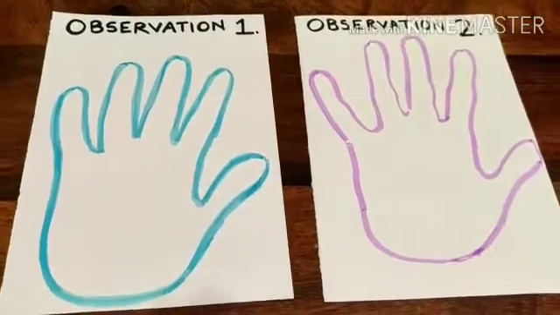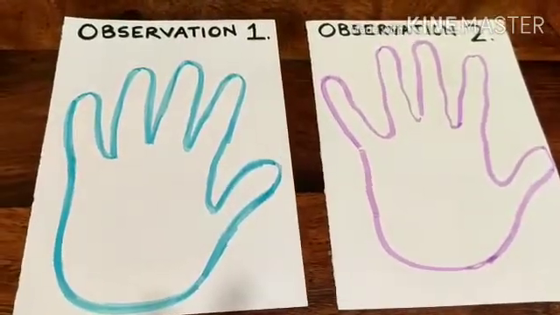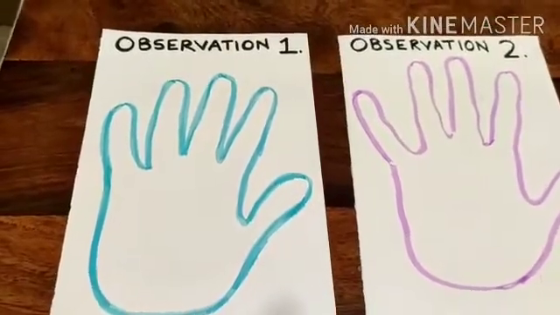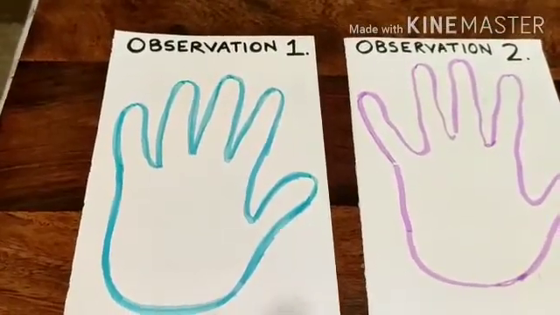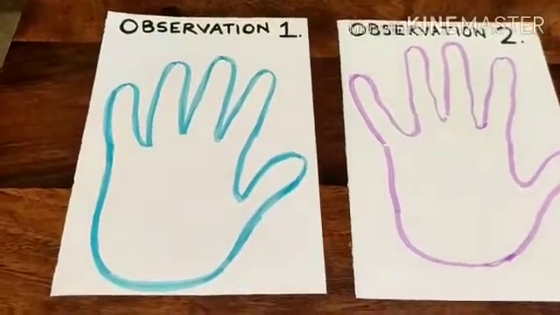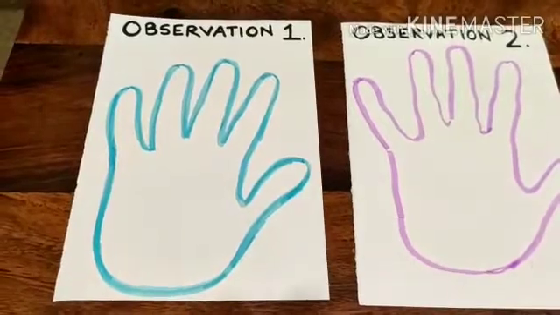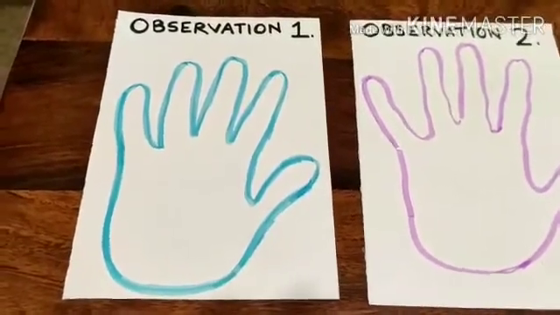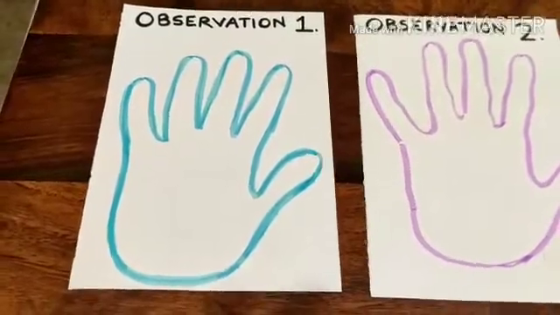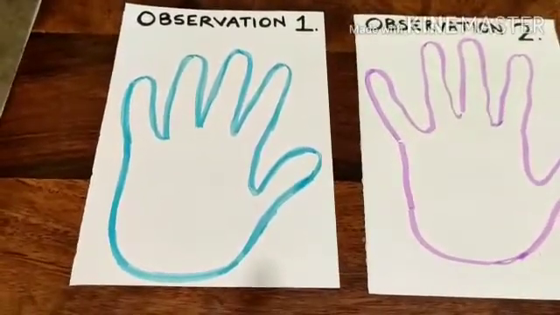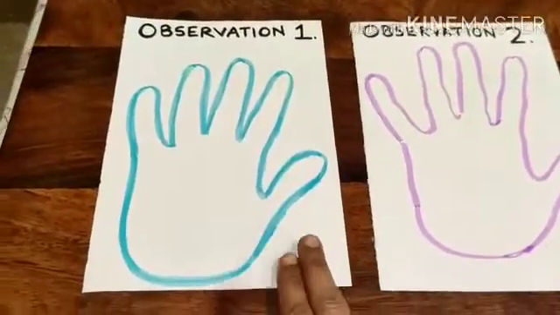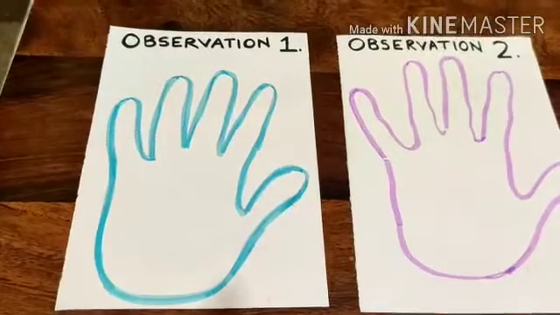Alright children, now just like a scientist, we too are going to record our observation. Now observation means to see. Observation का मतलब होता है कि आपने क्या ध्यान से देखा. So once you have done the experiment, whatever you saw happening in the experiment, you have to show that on these 2 sheets of paper.